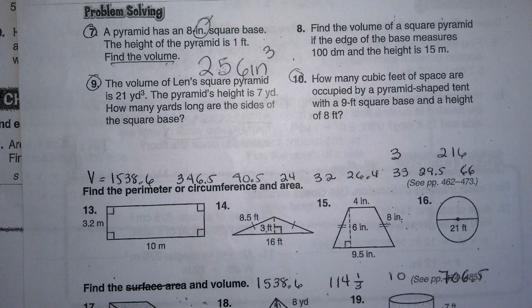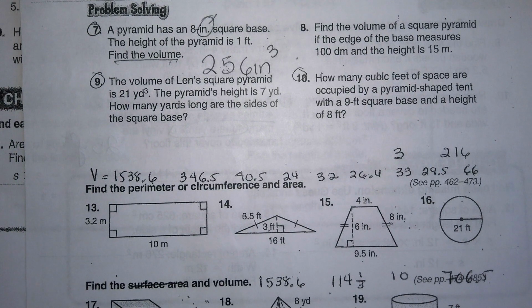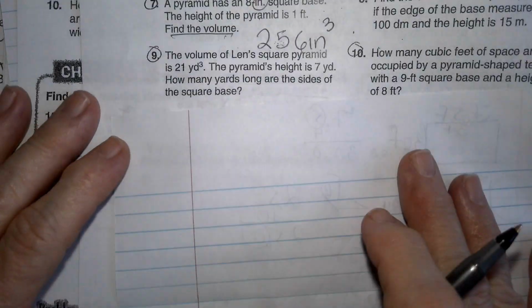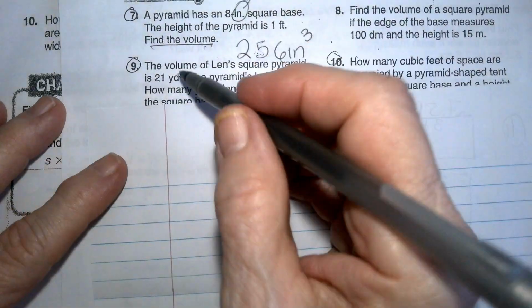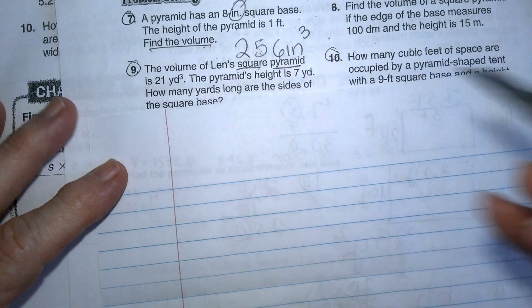I don't want to do that. The volume of that one is, he's got a square pyramid. Okay, I haven't attempted this one, but let's go ahead and try it. On this one, the volume of his square pyramid, stop right there.